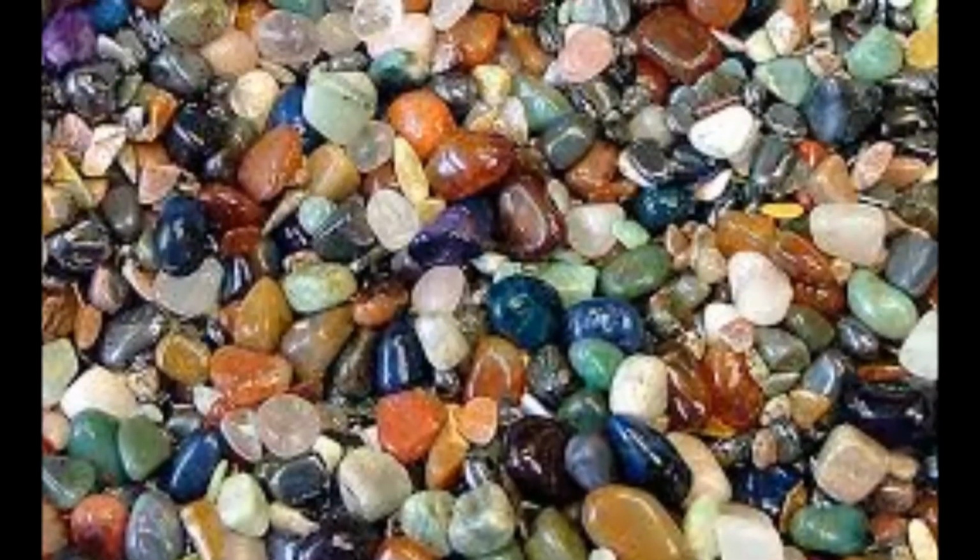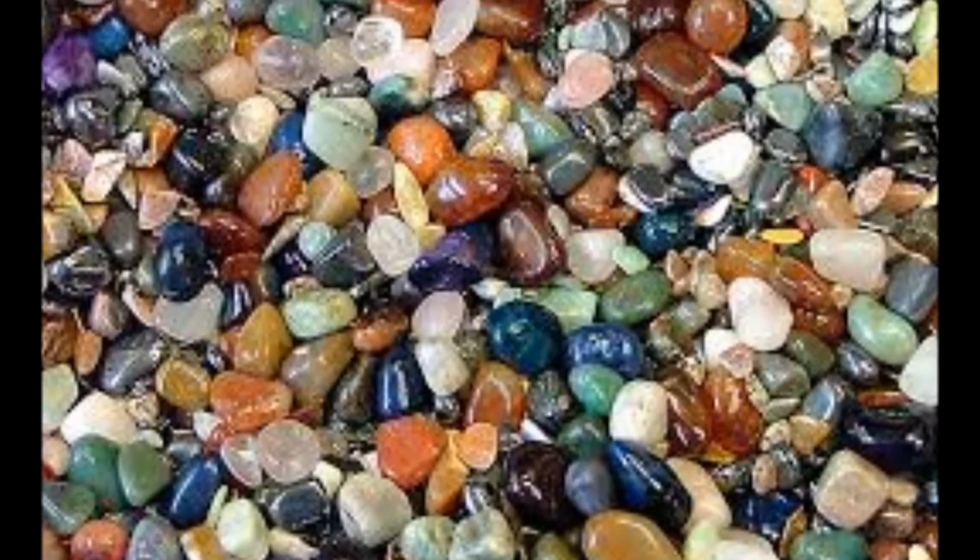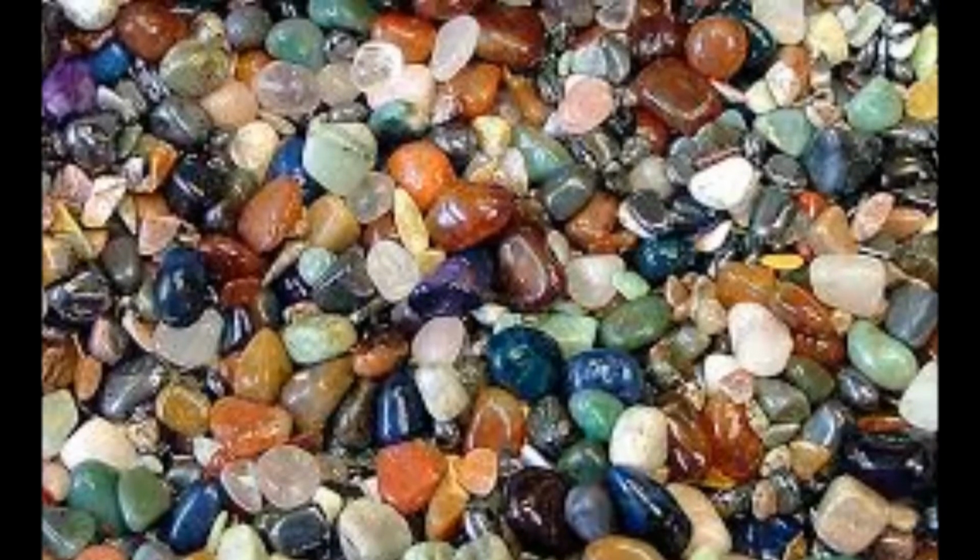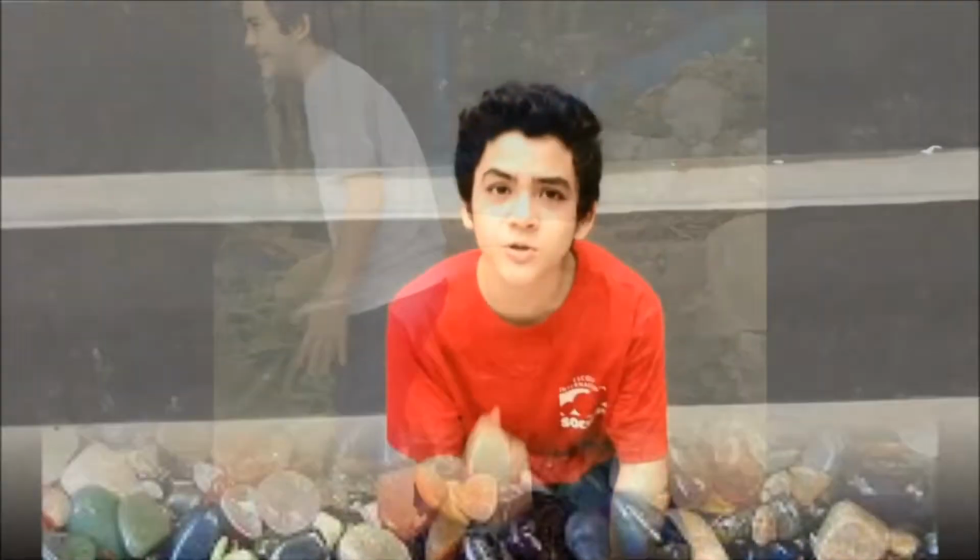Do you know the difference between a mineral and a rock? No! Come with me, let's discover the fun roads of rocks and minerals. To start, we need to know the three types of rocks. You should know the basics about them.